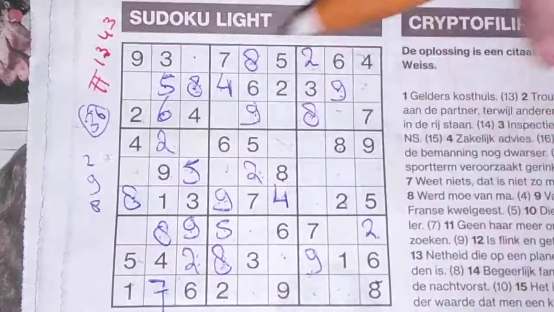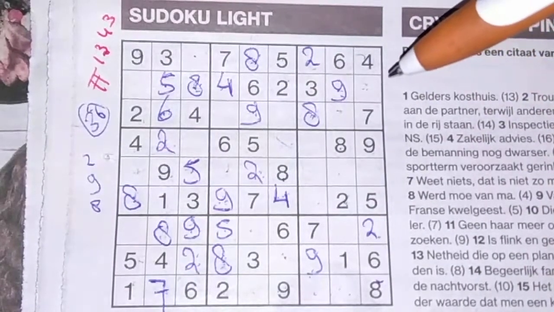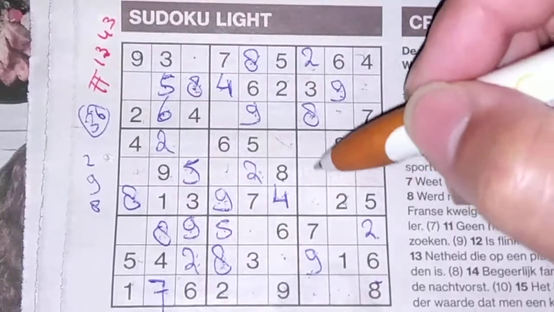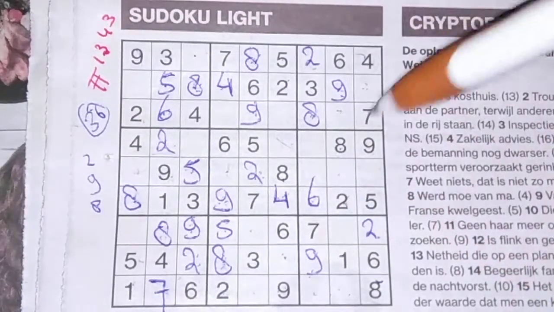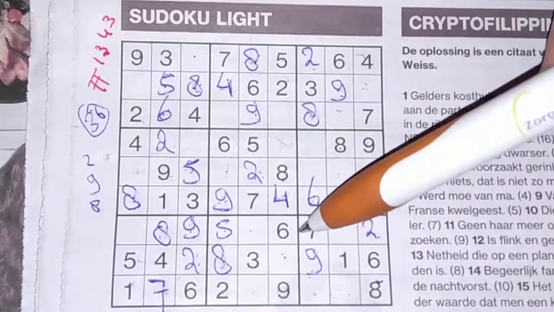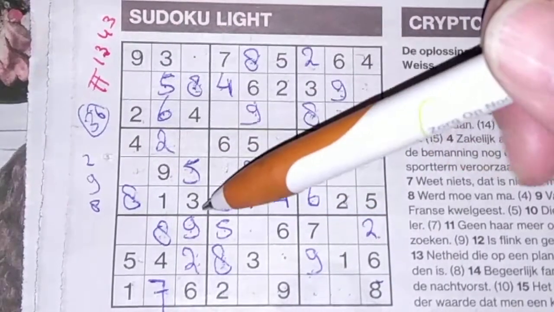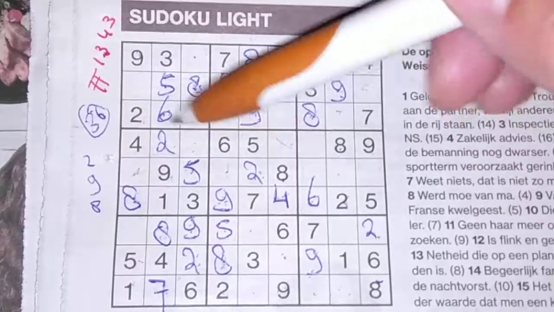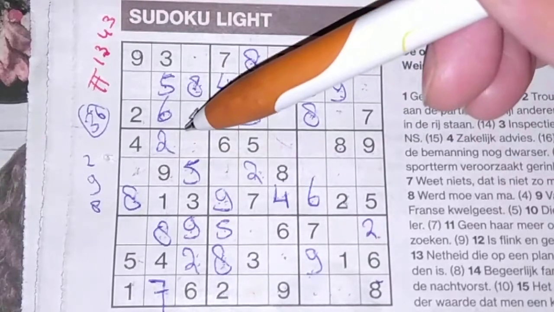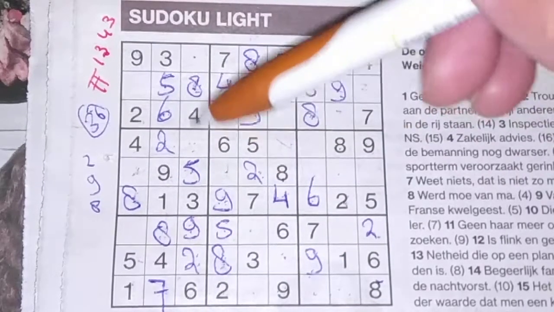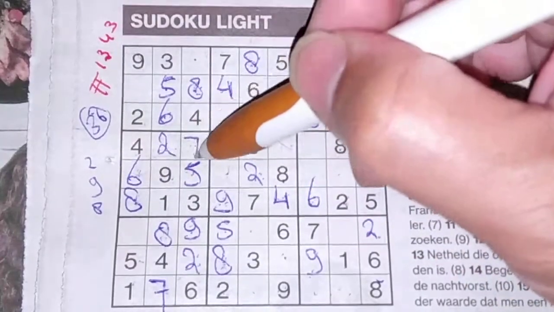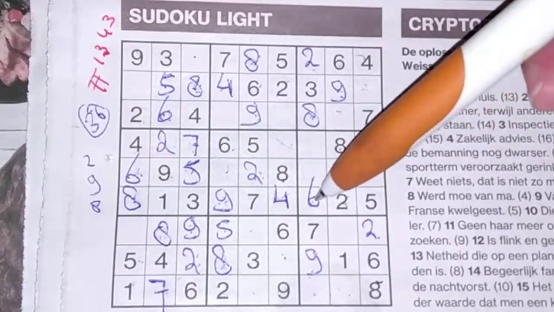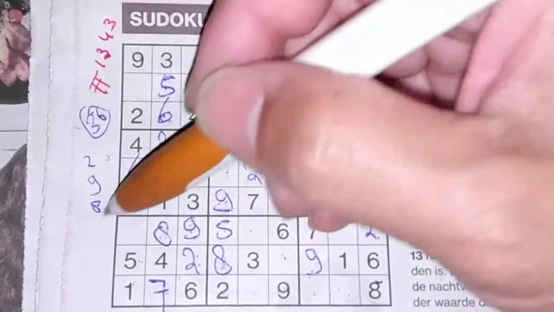Yes, digit number 3. How about this row? 1 missing number, number 6. 1, 2, 3. 1, 2, 3. 1, 2. Yes, 2 numbers left in this big square. The number 6 and 7. We see here 6, no 6 there. 6 should be here and the 7 goes there. And all the 6s are used, I can see. Yes, alright.